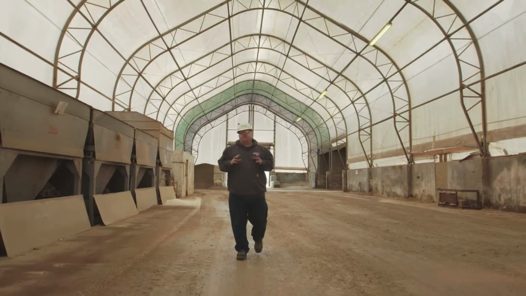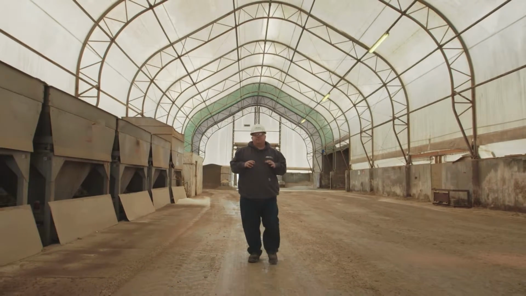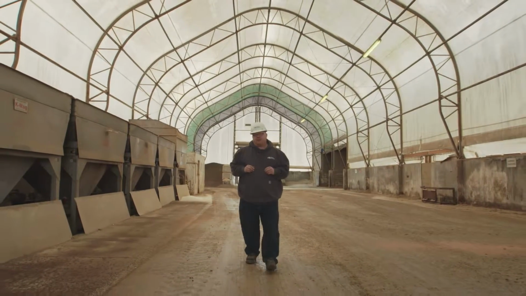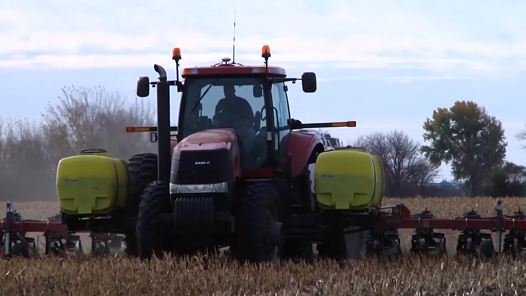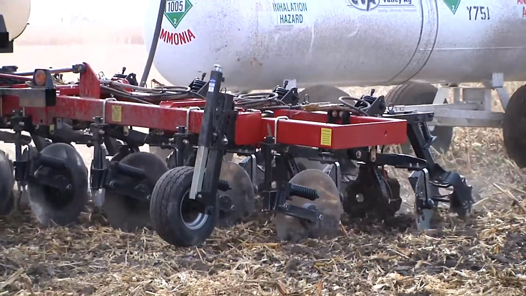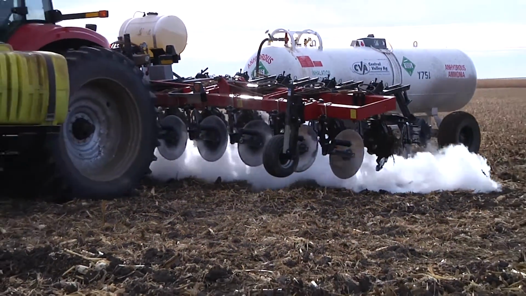When we start talking about source, really that's determined by the timing and the placement of application we choose. So whether you're going to use anhydrous, UAN, or urea, it's really about how and when we want to apply that nitrogen more than the why. It's also driven by the rate.